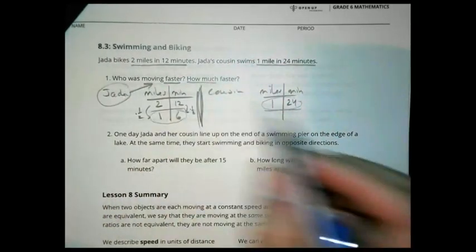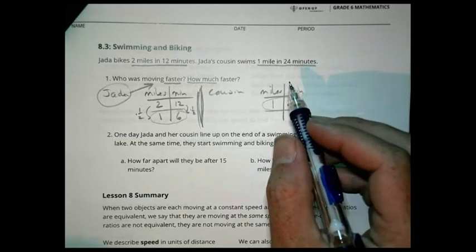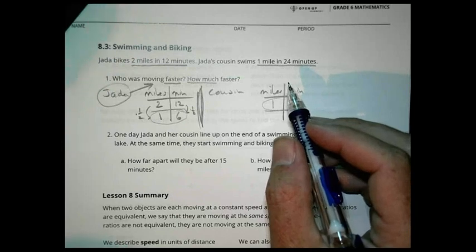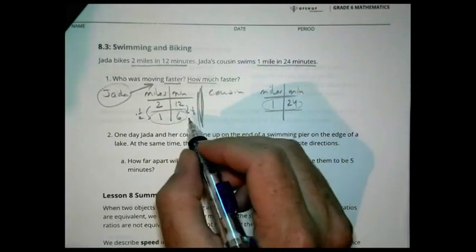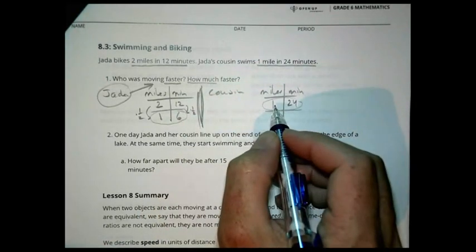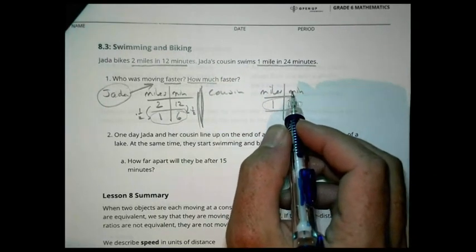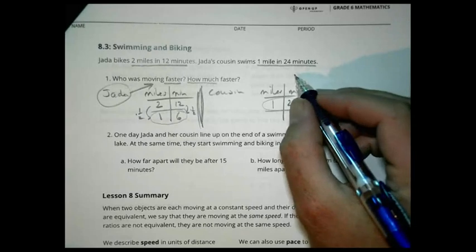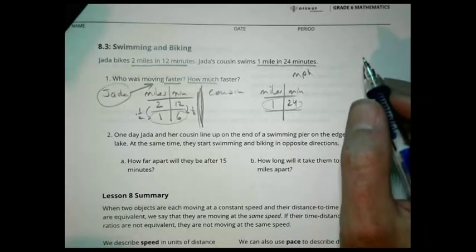That's the first part there. And how much faster is she going? Well, that's going to be a different question, right? We want to figure out how much faster is she going in terms of their miles per minute. Okay, so here we have 1/6 mile per minute, and this is 1/24 mile per minute. So what probably is good is to put this in terms of, when we're comparing speeds, we usually do that in miles per hour. That's typically what we look at when we're looking at speeds.